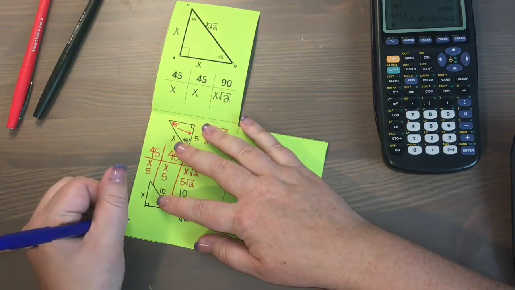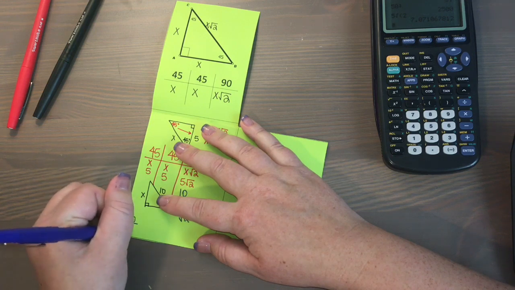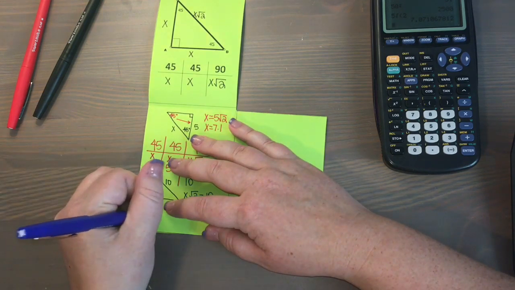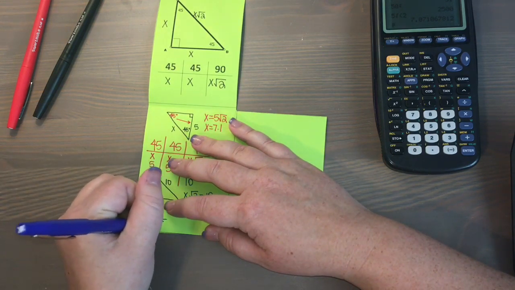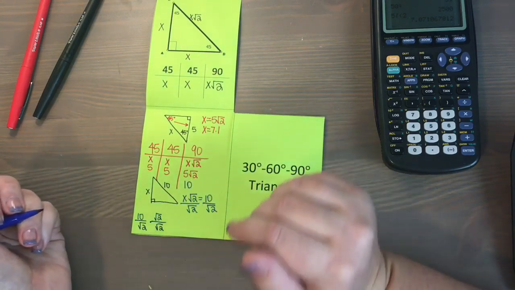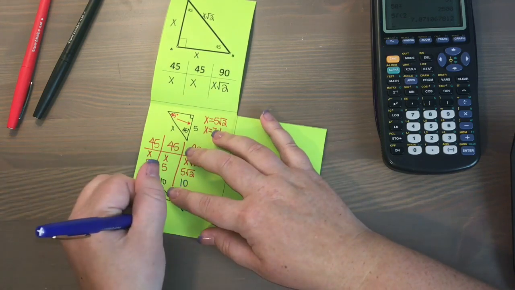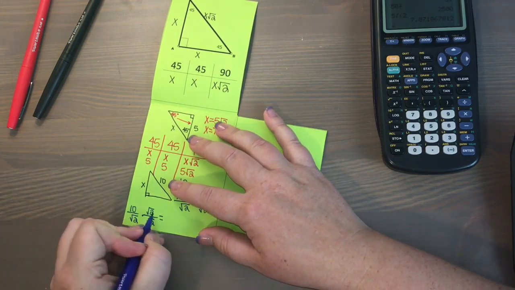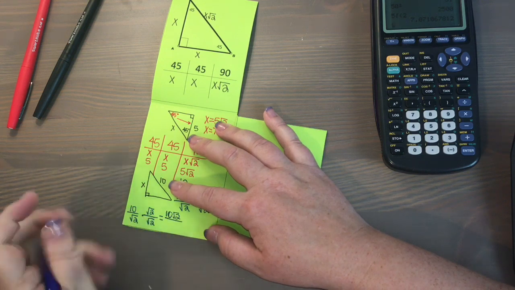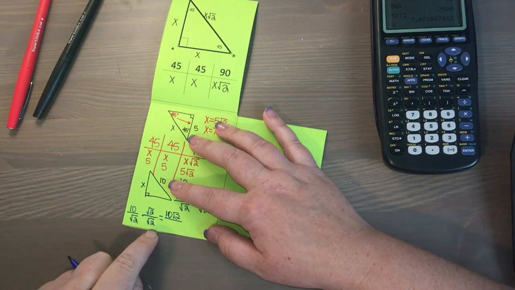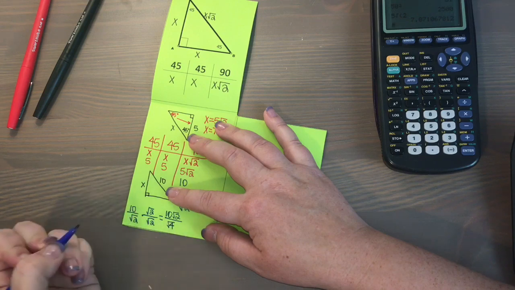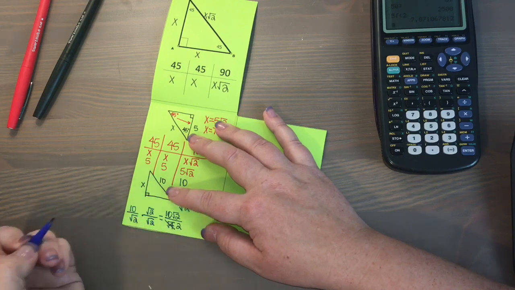So what we can do now is we can take this and multiply it by the square root of 2 over the square root of 2, because this is the same as 1. If you remember, anything divided by itself equals 1. So now when I multiply this across, 10 times the square root of 2 gives me 10 square roots of 2. The square root of 2 times the square root of 2, that's the same as the square root of 4. And the square root of 4 is just 2, right?